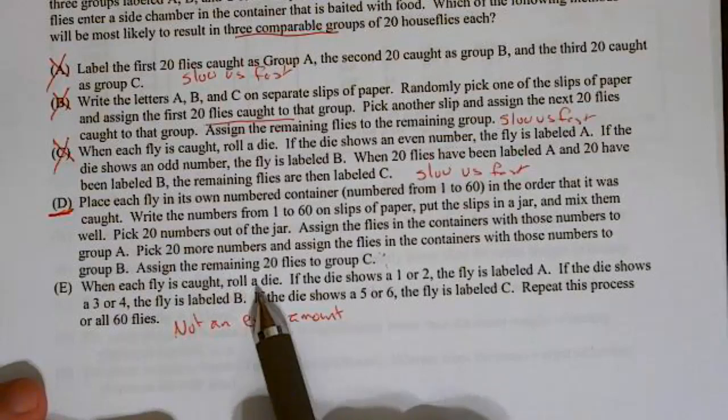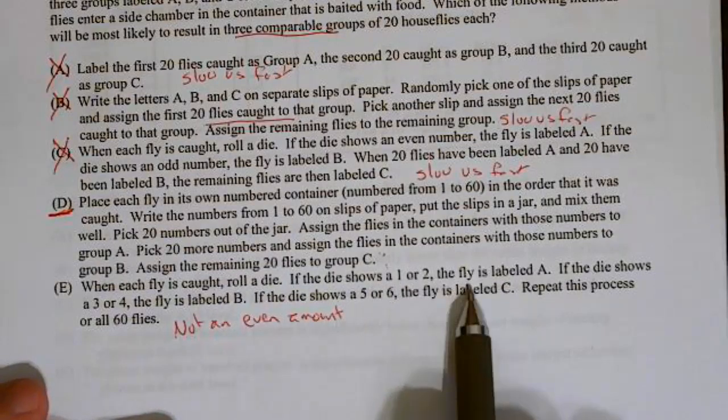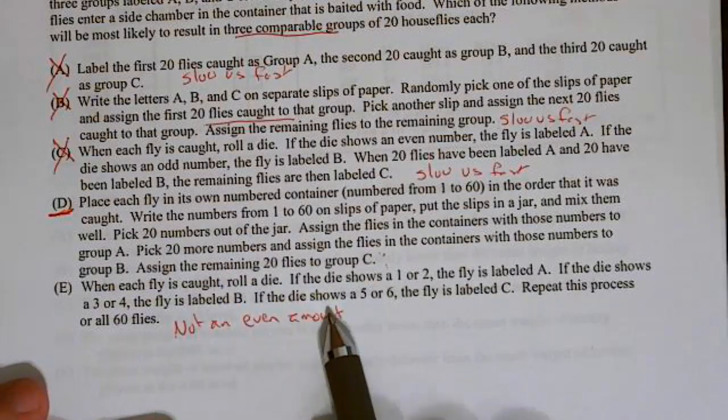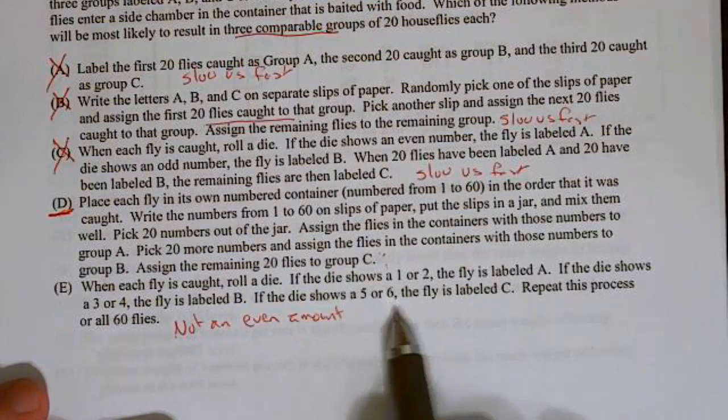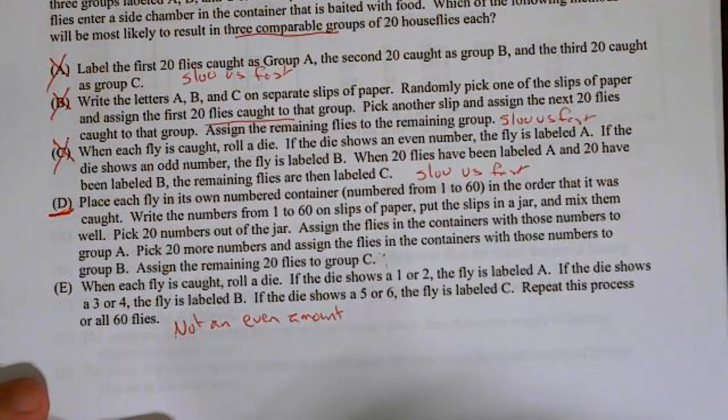When each fly is caught, roll a die. If the die shows a 1 or 2, the fly is labeled A. If it shows a 3 or 4, the fly is labeled B. If it shows a 5 or 6, the fly is labeled C. This is completely randomized. However, we're not assured that we'll have 1/3, 1/3, and 1/3.